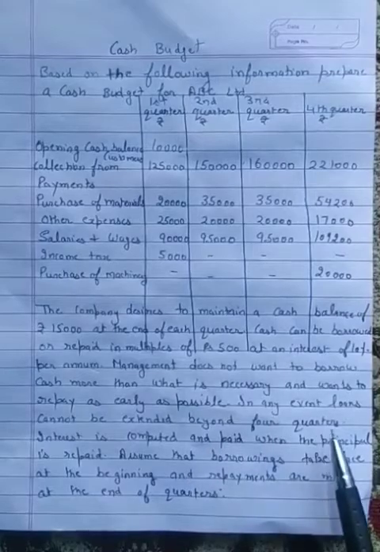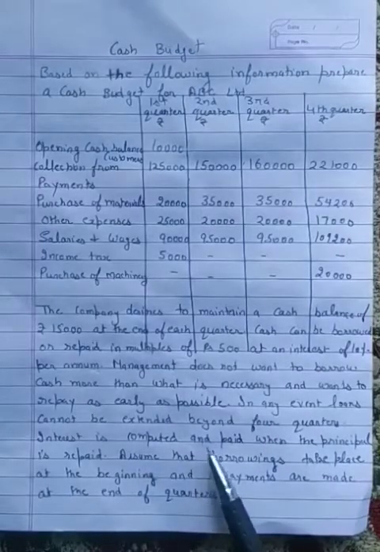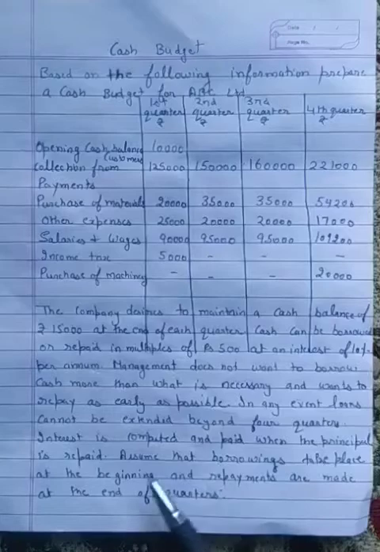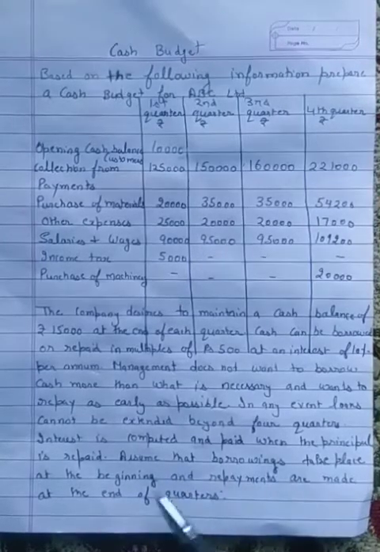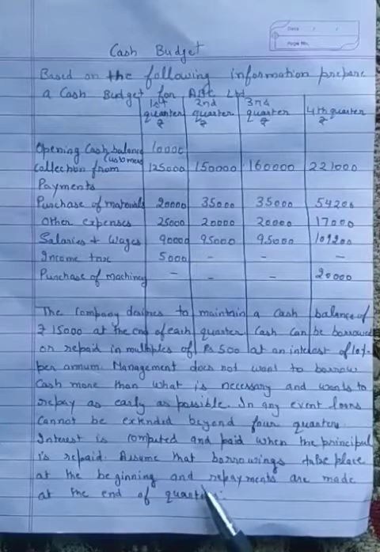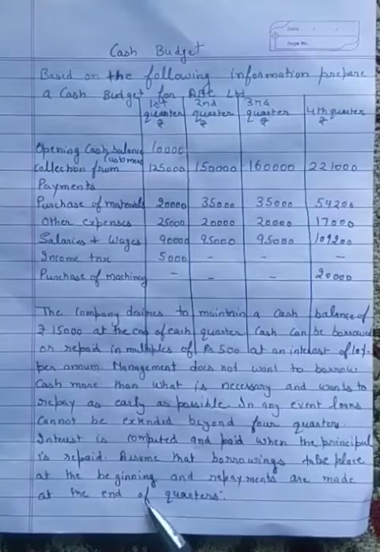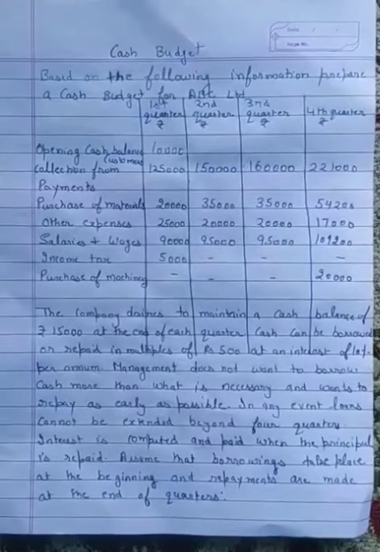In any event, loans cannot be extended beyond 4 quarters. Interest is computed and paid when the principal is repaid. Assume that borrowings take place at the beginning and repayments are made at the end of the quarters.